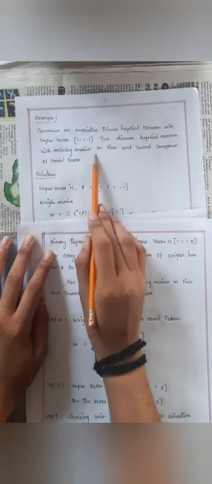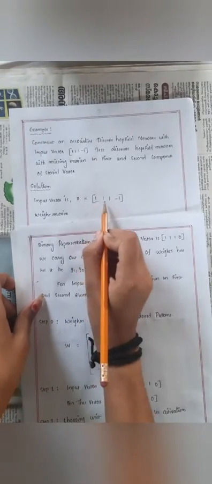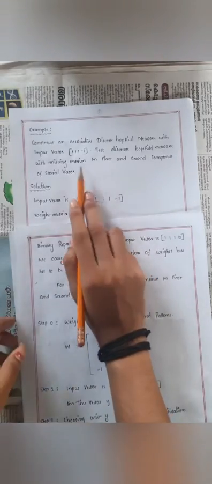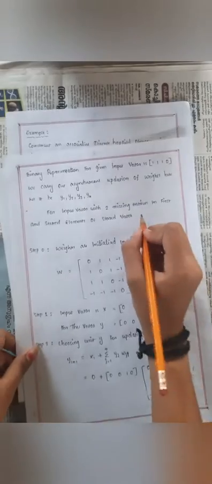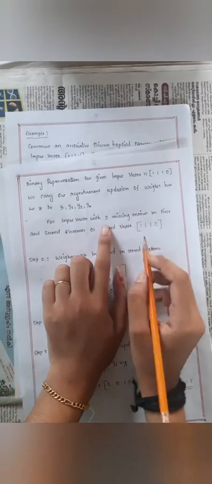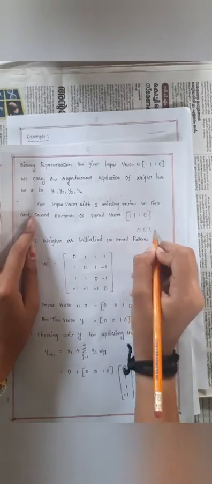So what is our question? In our question, they say Hopfield network with missing entries in the first and second components of the stored vector. So what are the first two components? That is 1 and 1. This we will consider as missing entries. So our binary representation vector is 1 1 1 0. By the question, the first and second entries are missing, so we write it as 0 0 1 0.